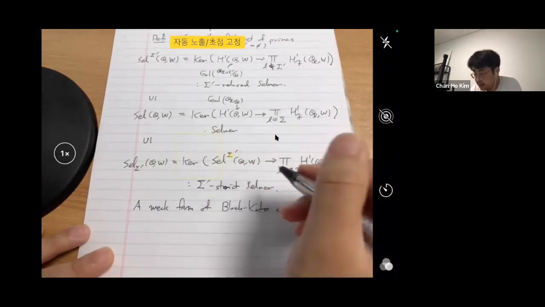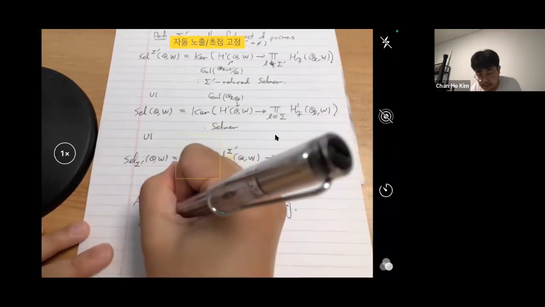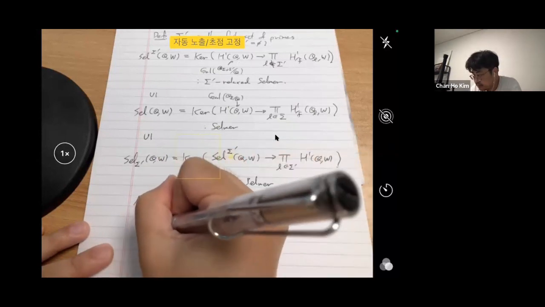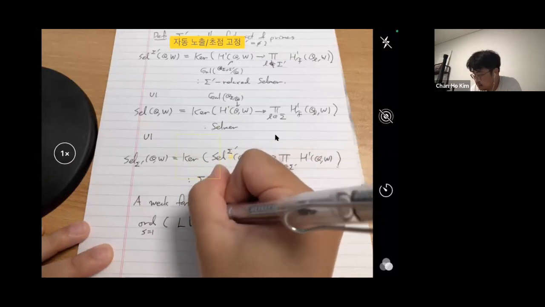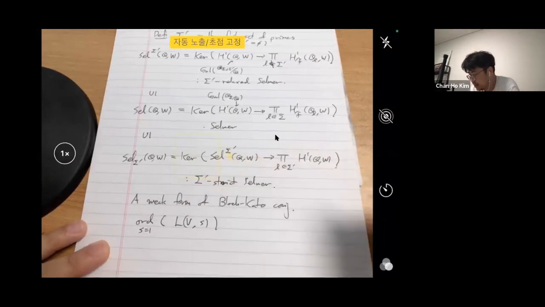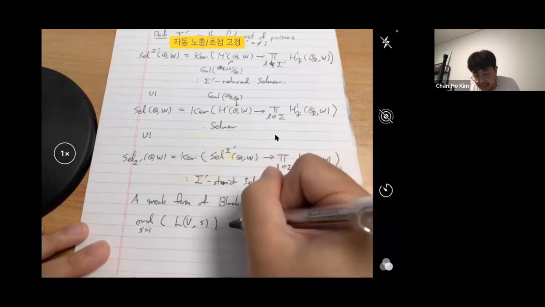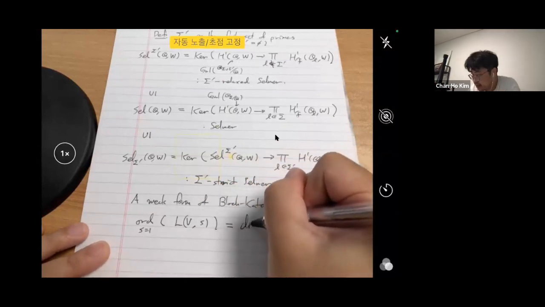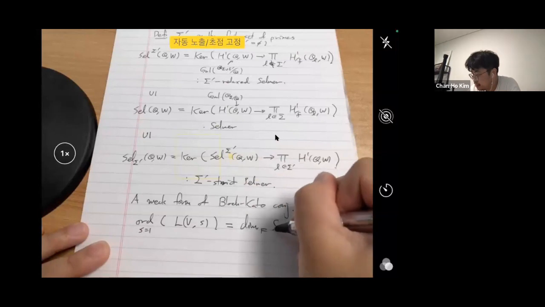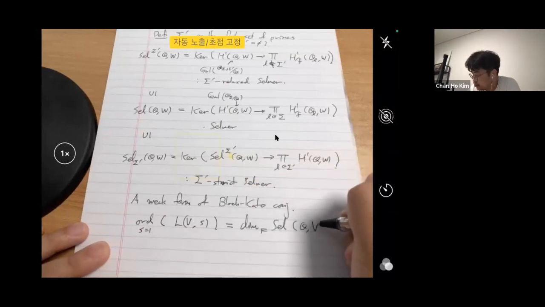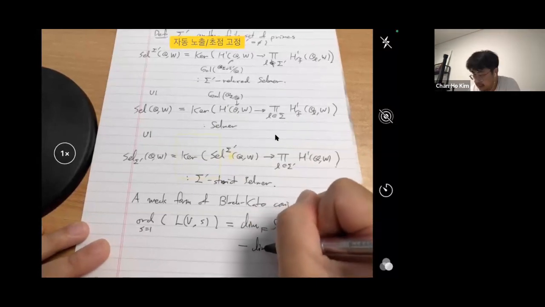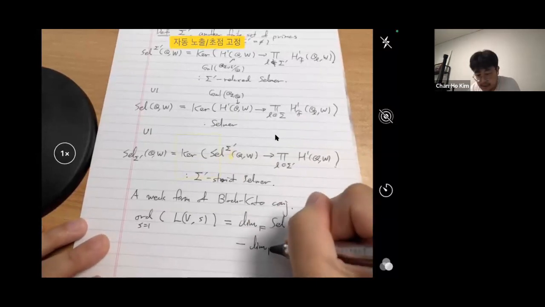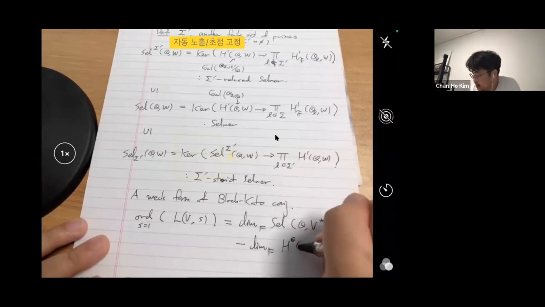The vanishing order of the L function, V_T doesn't matter in this, is the same as the dimension of this Selmer group, but its dual, minus the dimension of the invariants of the dual representation.